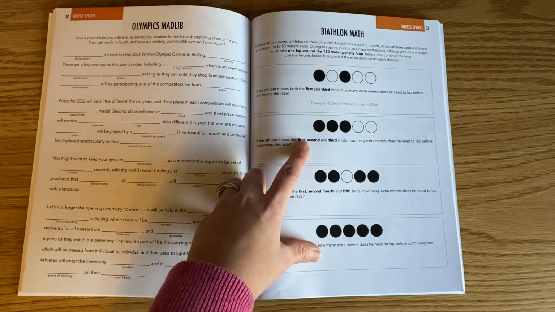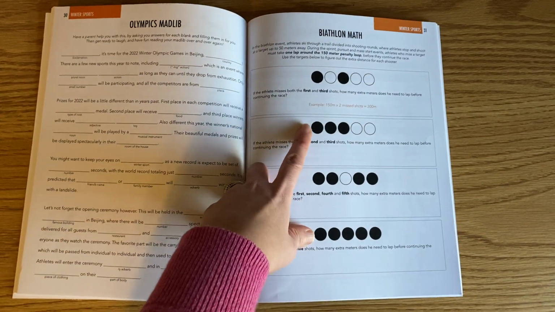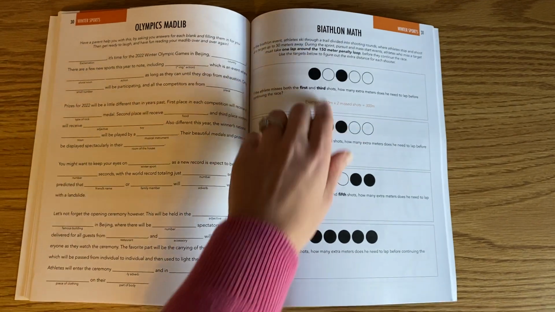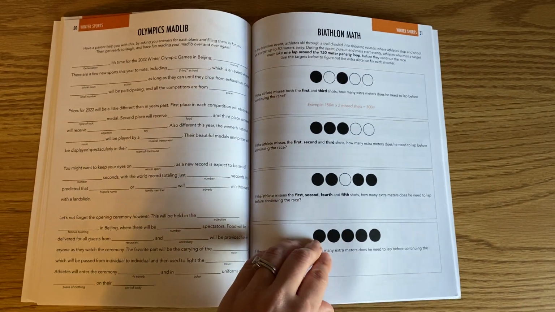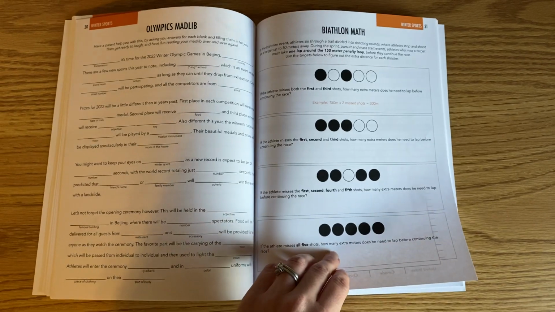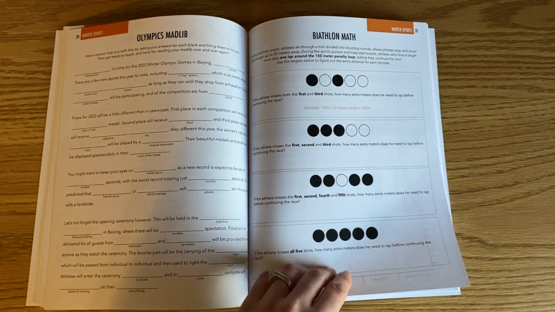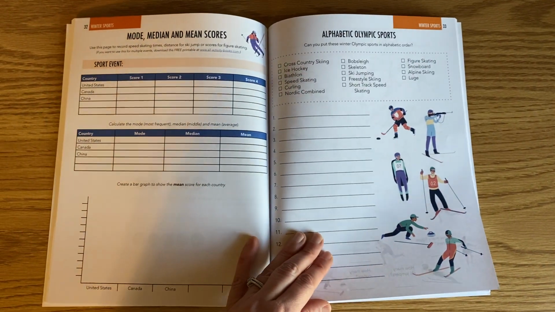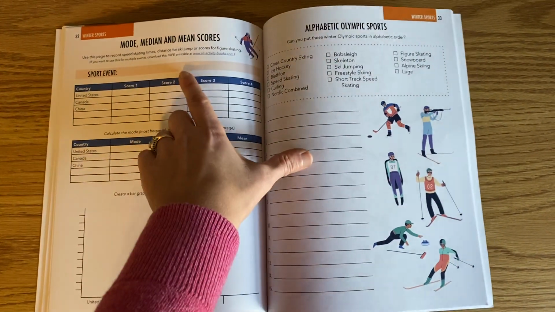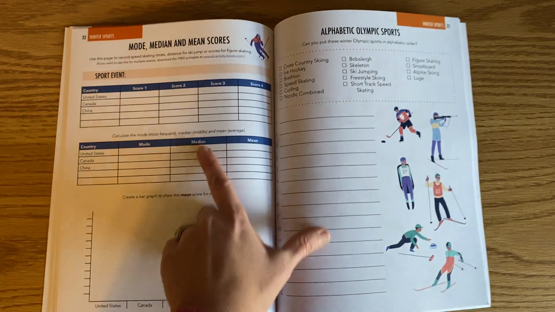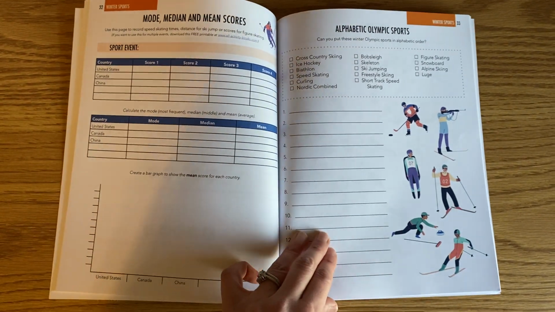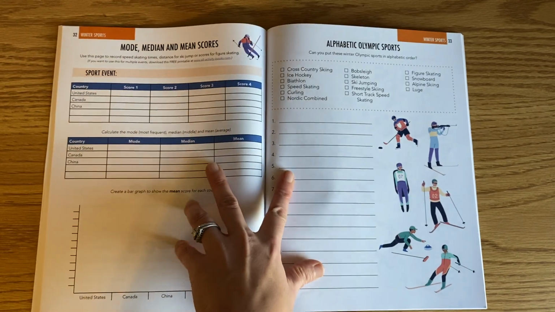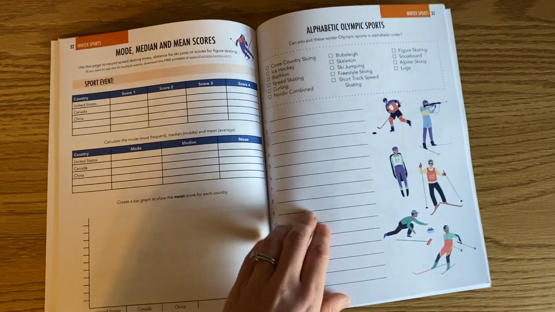Biathlon Math is for a little bit older students, although like a second grader could even do this as they're practicing multiplying. It describes what happens in biathlon in the Olympics and then shows them how they can calculate how many laps they have to do before continuing on and how many meters that would be. The mode, median, and mean scores they can use. It describes on here the different sporting events that could be used for and how they can tally it. This is also available online if they want to go download and print some more if you're buying the printed book.